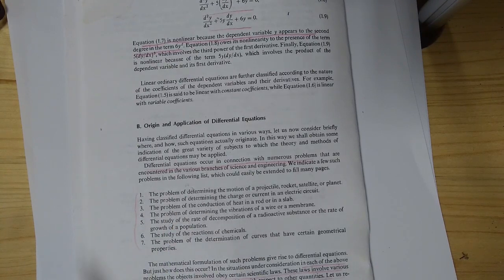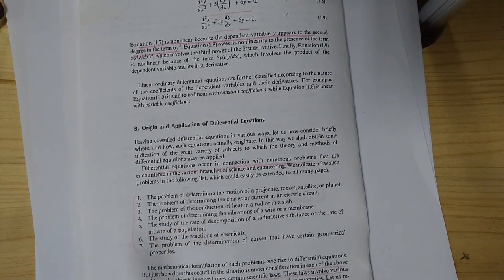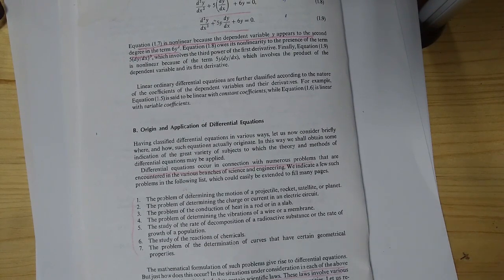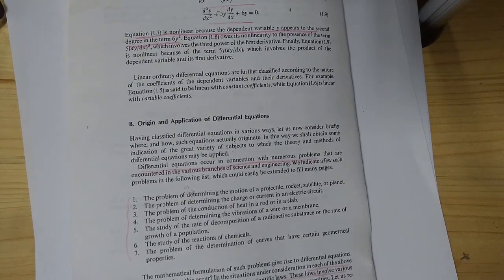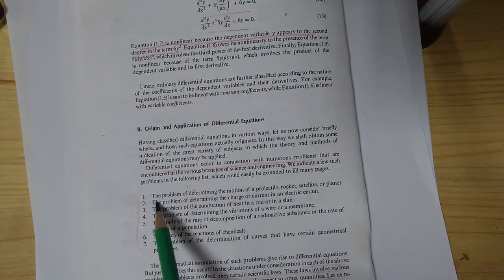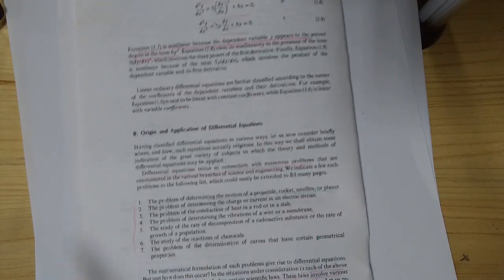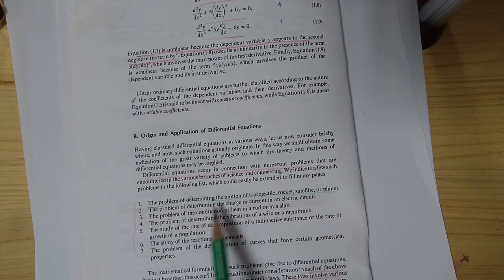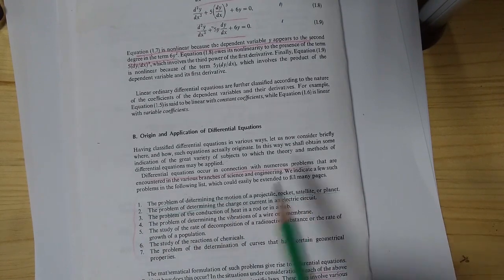First, we can apply differential equations to the problem of determining the motion of a projectile, rocket, satellite, or planet. Let me underline this. The problem of determining the charge or current in an electric circuit, right? Again, we can easily do this by using differential equations.